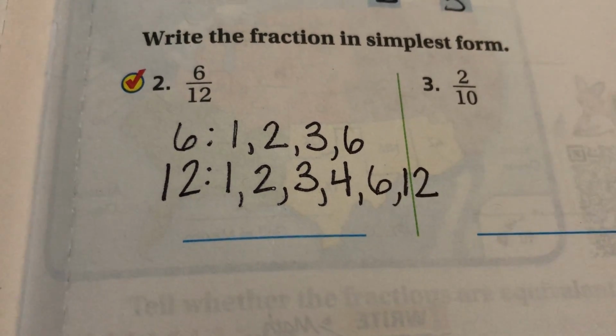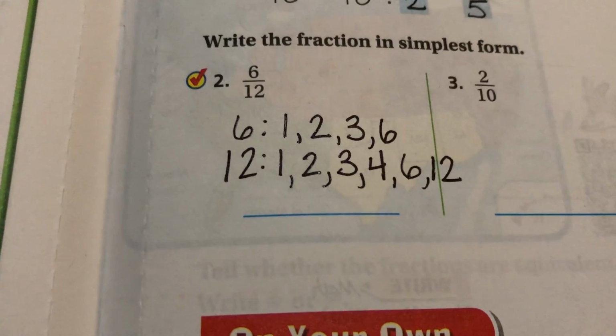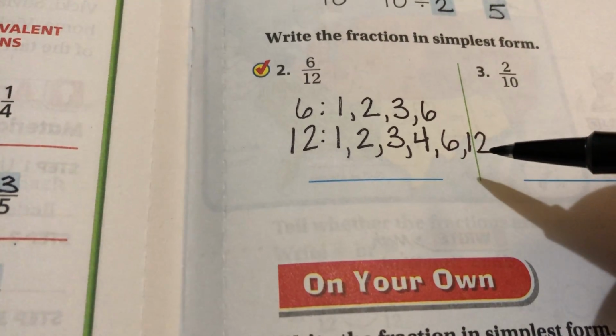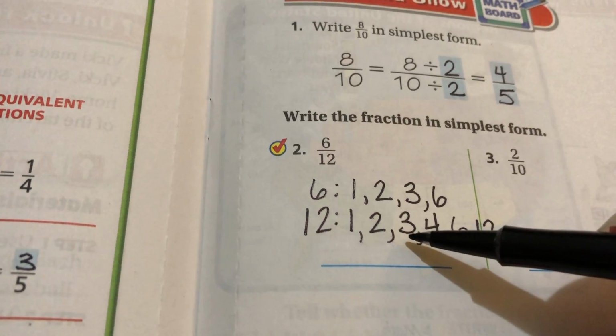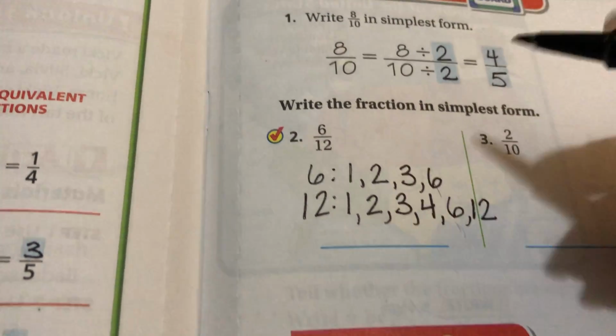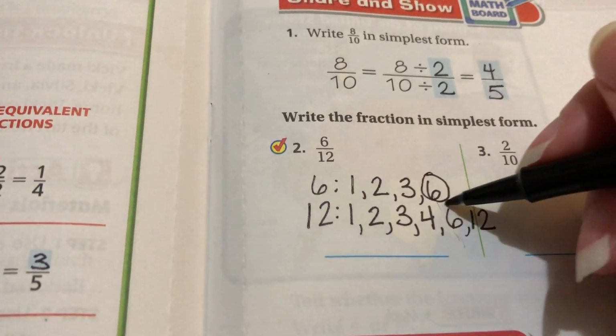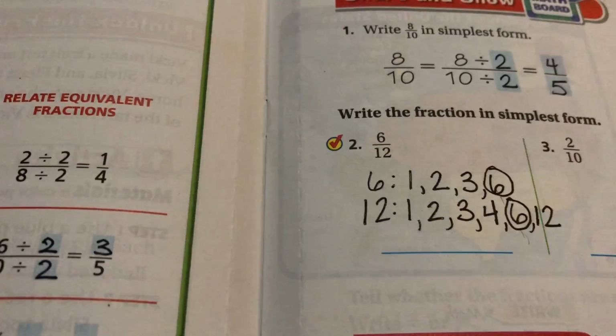Now I need to look for their greatest common factor that they have with each other. Well, they both have 1, they both have 2, they both have 3, and they both have 6. That is the greatest common factor that they have together.